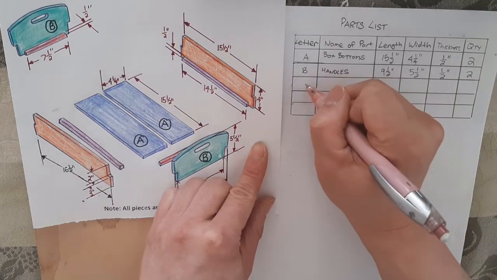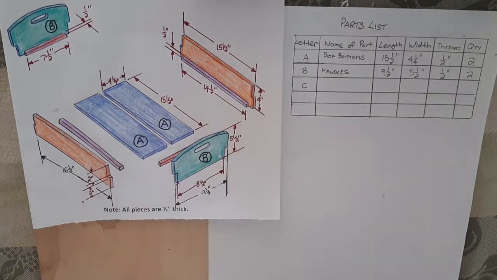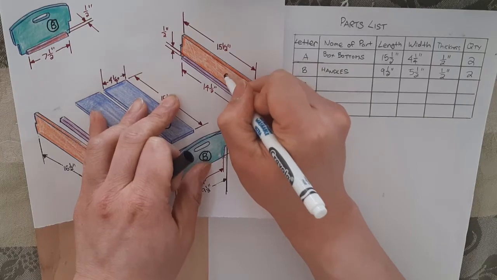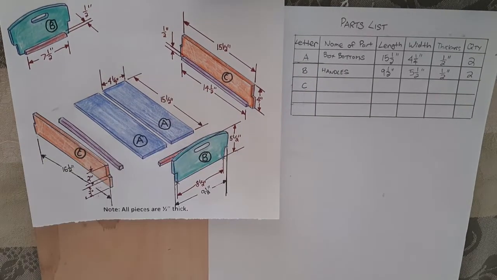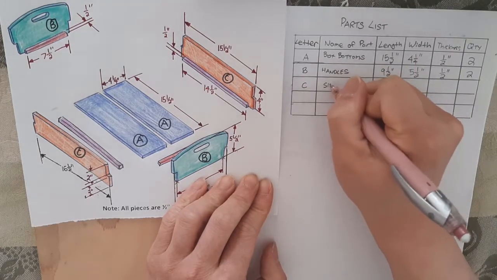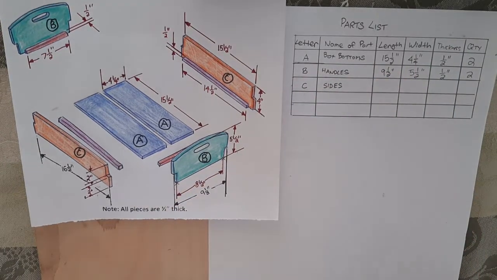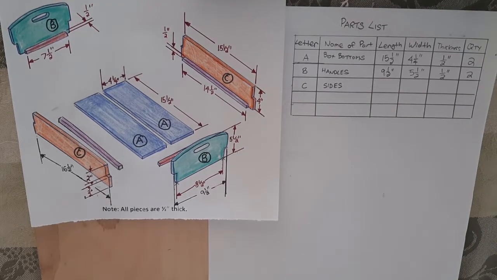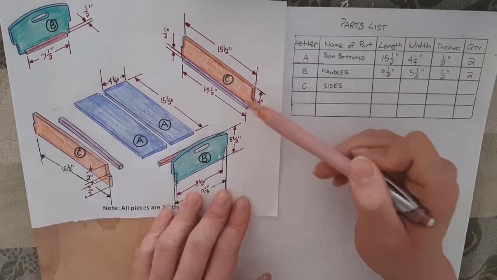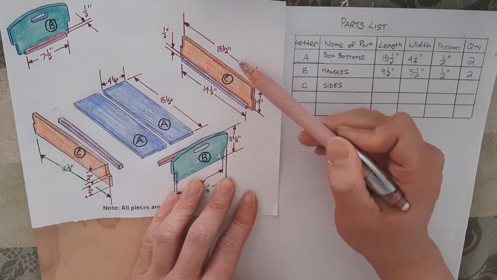Let's move on to our next one, which is C. I'm going to name these orange pieces C. I'm going to call them sides. And again, we need to figure out our length. Looking at this piece, we can see that there are 2 dimensions.